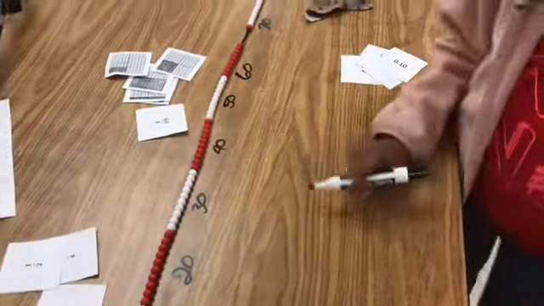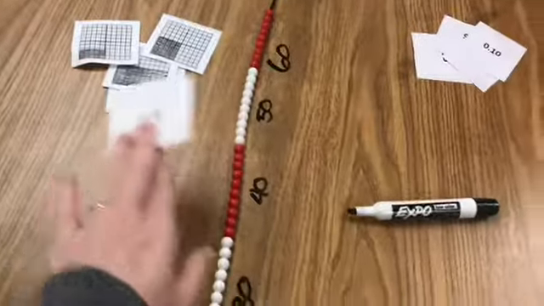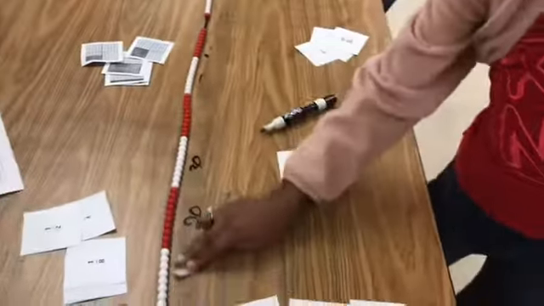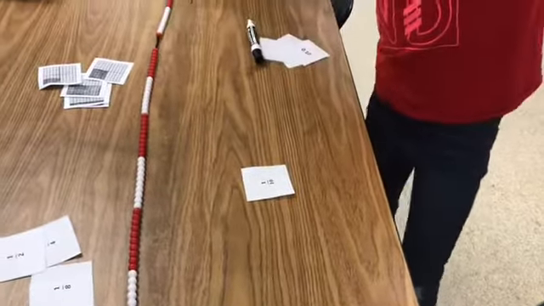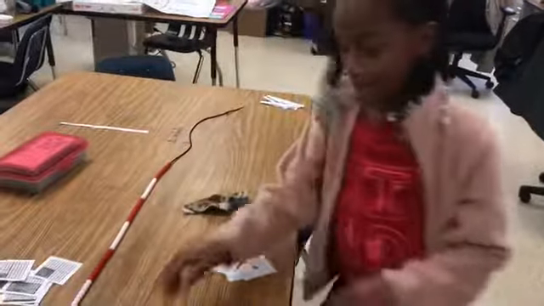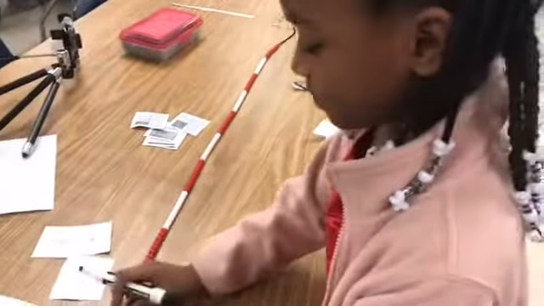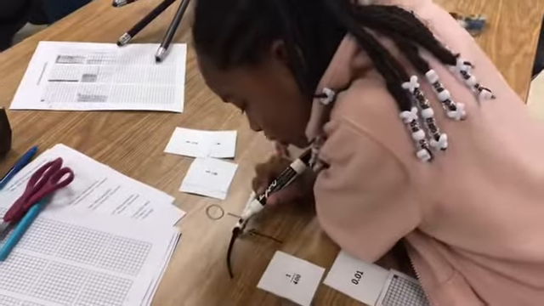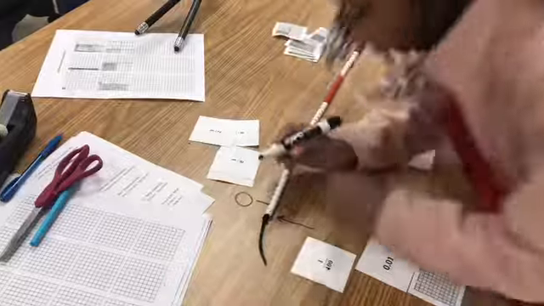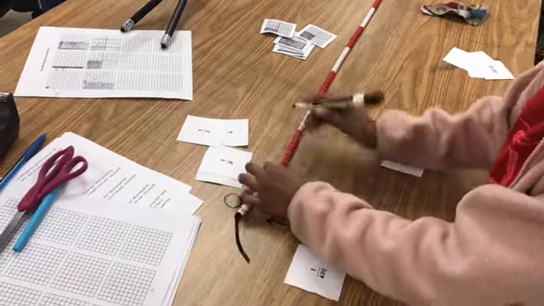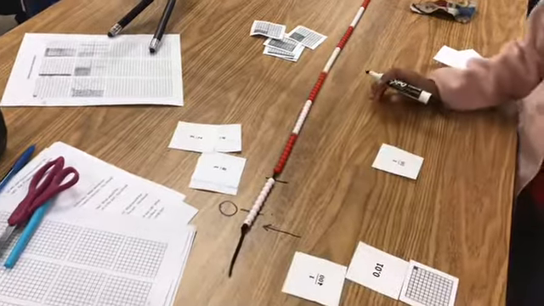Okay, so I think the next logical thing to do would be to find how much of the beaded number line represents a tenth. Show me 1/10 of the beaded number line. That was easy. And you can space them out any way that helps you make sense of it. So if one bead is 100th, where would a tenth of that line be? Right here. Okay, how do you know?